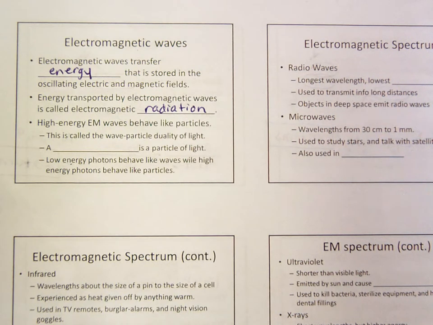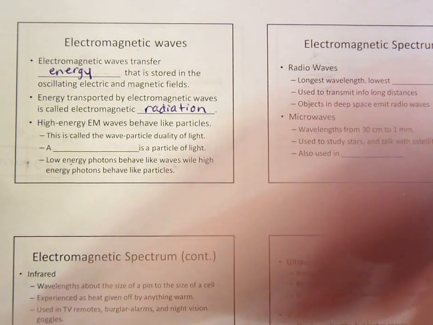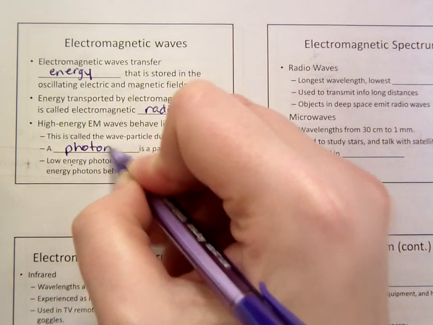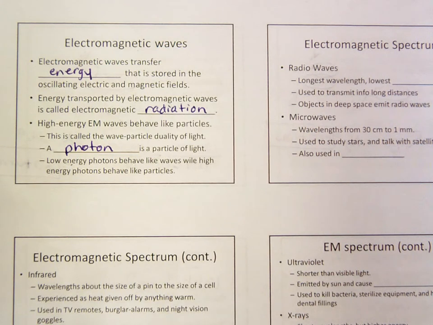Now, an interesting thing about light, and actually all matter, is that they have properties that sometimes they act like waves, but other times they act like particles. And this is the dual nature of light. For example, we know light is a wave, but there's also something called a photon that is a particle of light. And the way we treat it is pretty much based on the energy. Low energy waves, like radio for instance, we would treat them more like waves, but high energy, like gamma radiation, would behave more like particles.